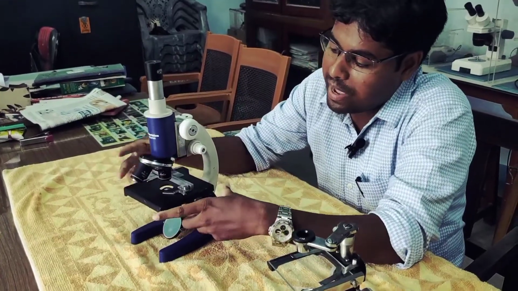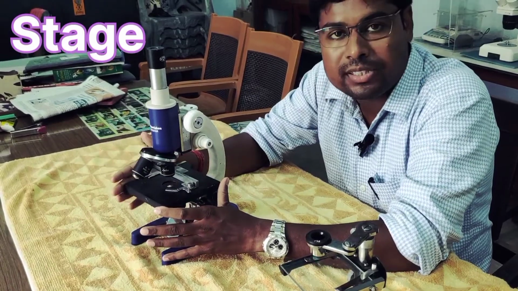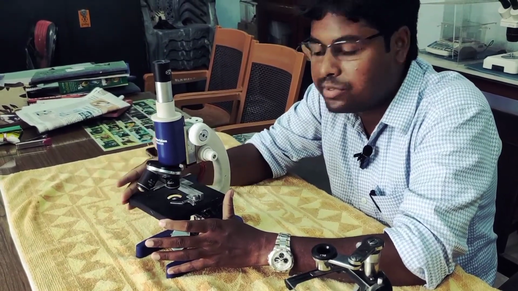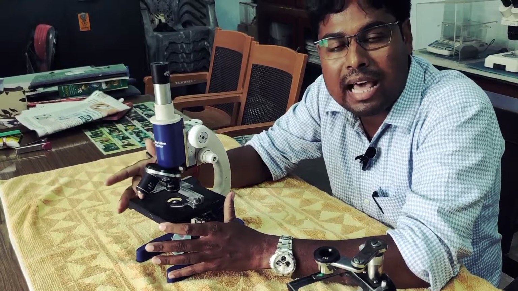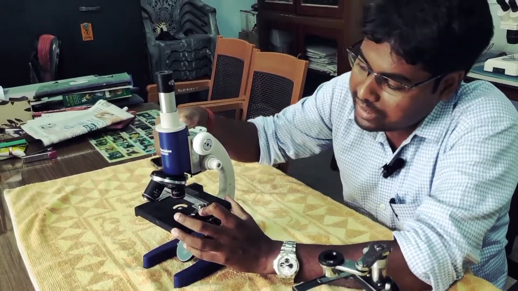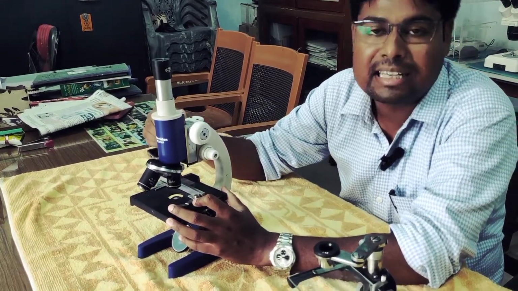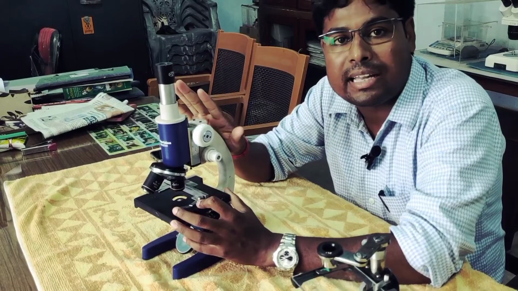Next is the square, blackish part. This is the stage of the microscope, which is used as a slide rest. Here we set the slide, and after that use the coarse adjustment screw and set the resolution of your target field.